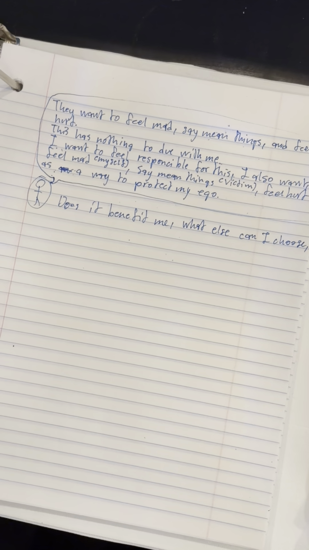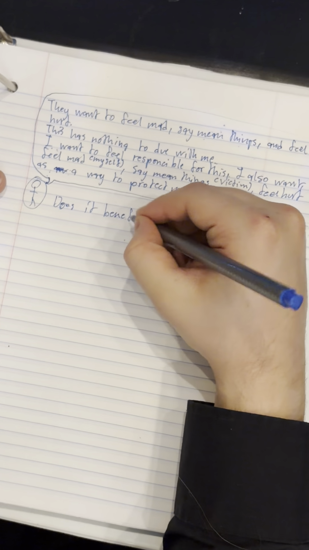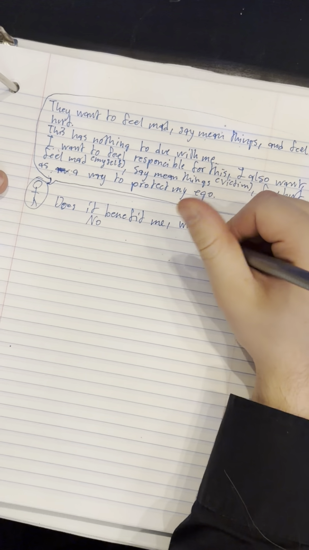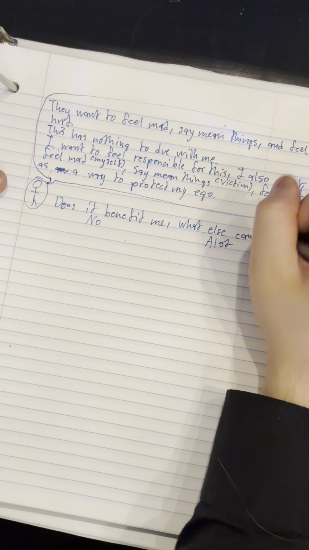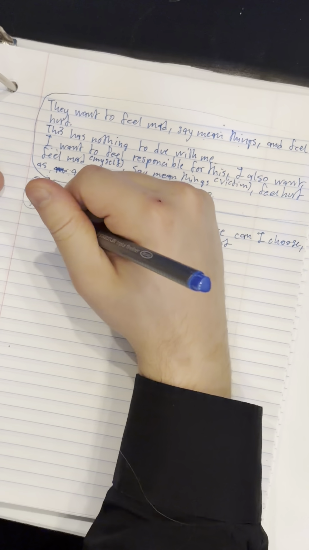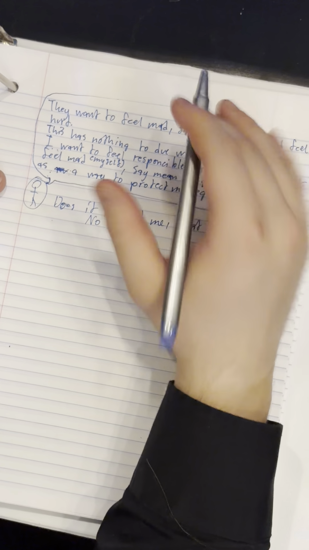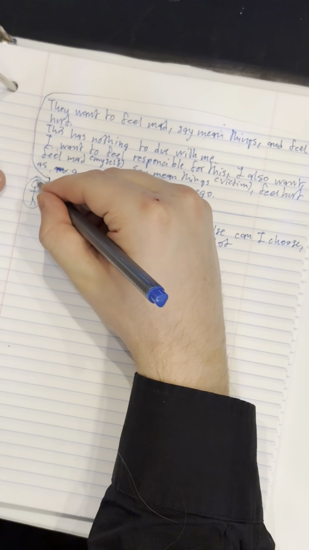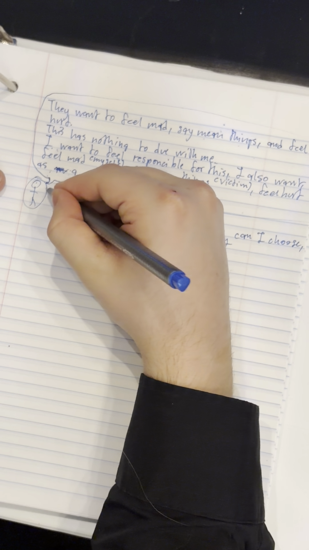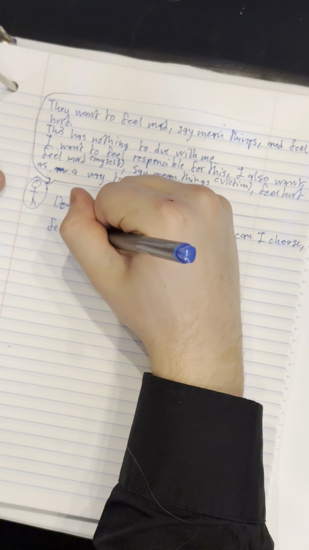And then this is going to build into the convolutedness of this, which is to say, if you decide this is what I would do, I would say it doesn't benefit me, so this is a no, right? What else can I choose? A lot. I can say it doesn't benefit me to feel hurt, so I'm allowing myself now to feel okay.